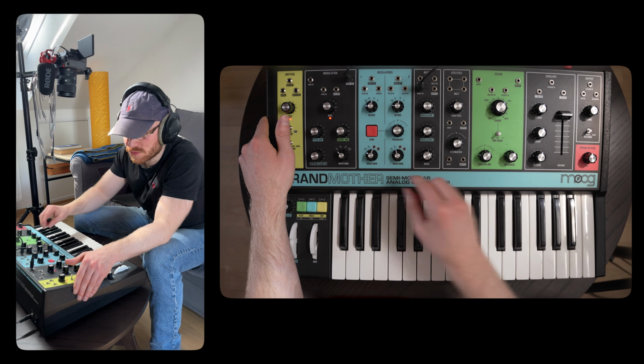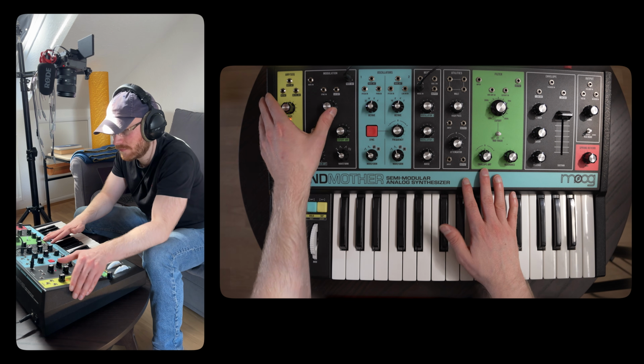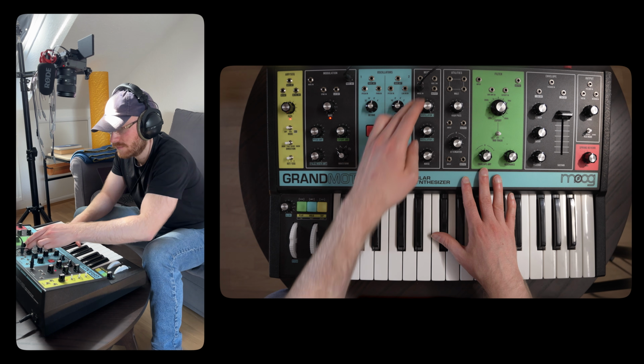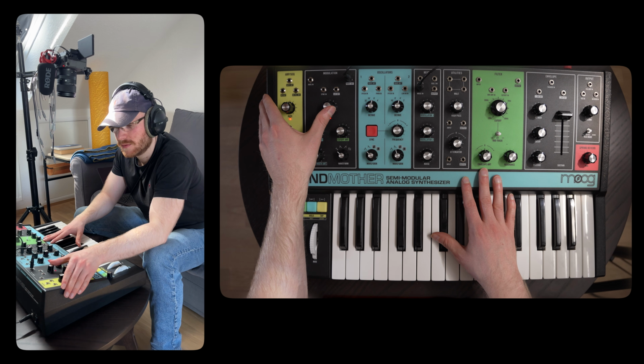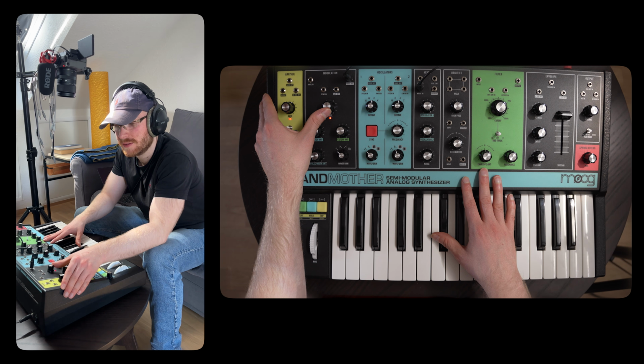And I think a great way to hear this is on the triangle wave. And now we are driving in more voltage with the LFO in a rhythmical way.